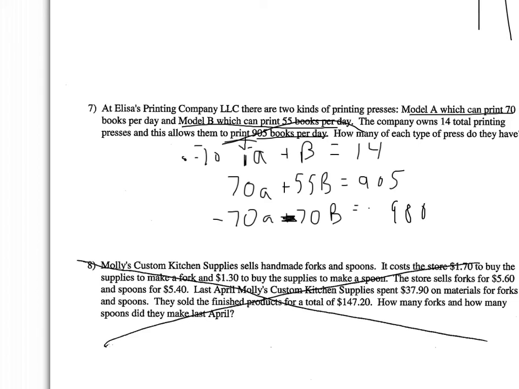Okay, so we're good to add these columns now. When you add the columns, your a's will cancel. 55 plus negative 70 would be negative 15b, and 905 plus negative 980 would equal negative 75.